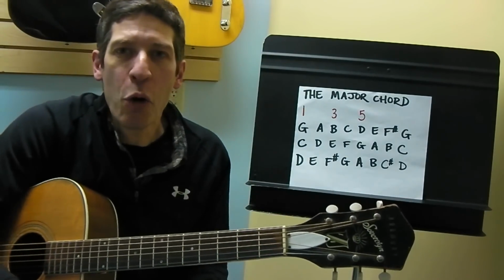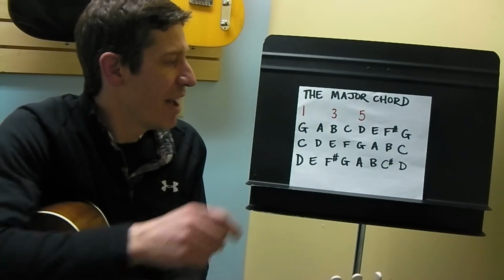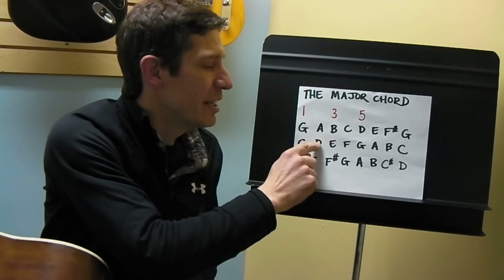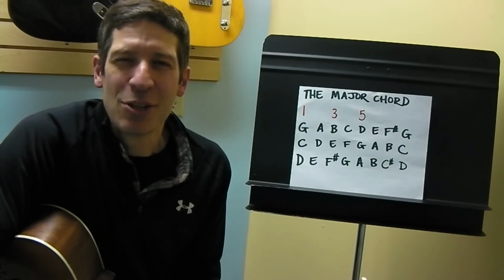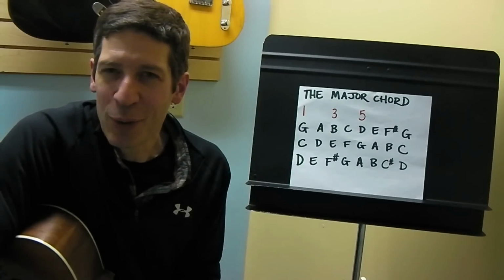Okay, they fit well, they overlap with each other, you know. In fact, there's G, B, and D from a G major scale, right? So the fact that these things overlap is not a coincidence.